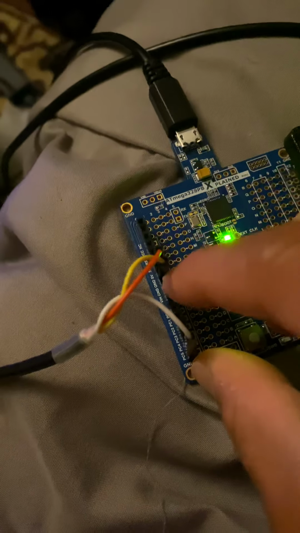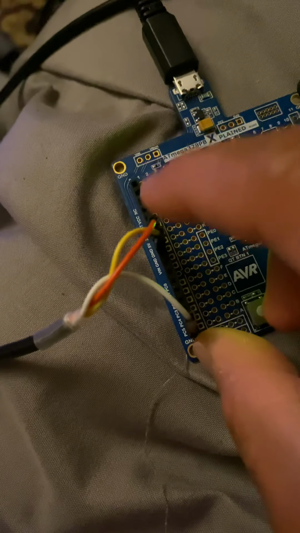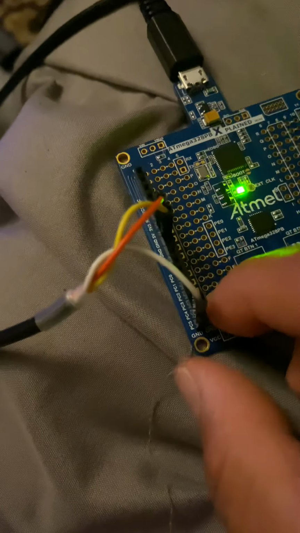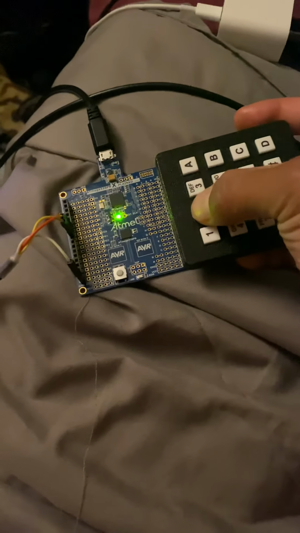pretty much everything's set. The yellow is connected to the ground. It's connected to the input of the 5 volts power, and this is the output. So then I press the button. It's connected to the speaker.